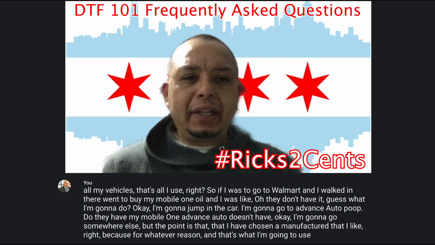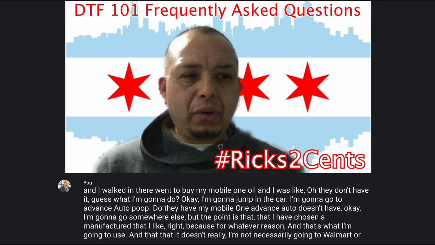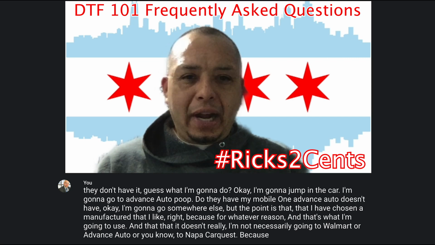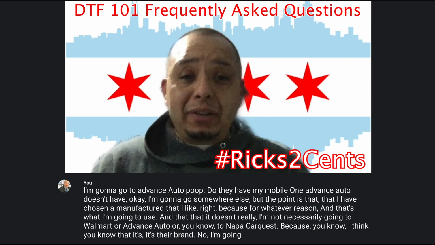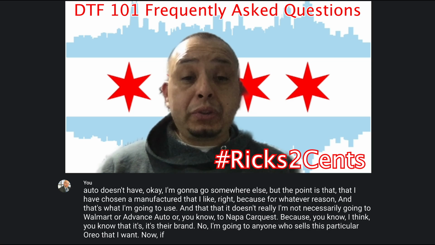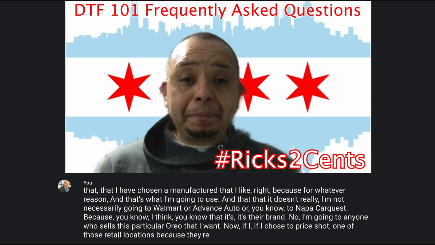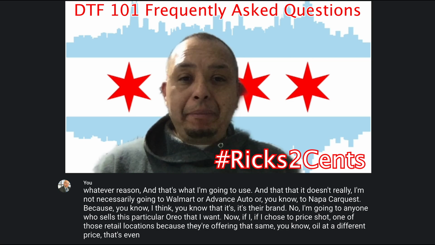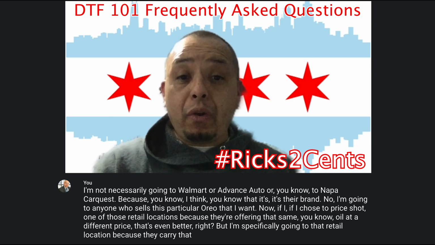I'm not necessarily going to Walmart or Advance Auto or NAPA or CarQuest because I think that it's their brand. No, I'm going to anyone who sells this particular oil that I want. Now, if I chose to price shop one of those retail locations because they were offering that same oil at a different price, that's even better, right? But I'm specifically going to that retail location because they carry that particular oil that I want to use.